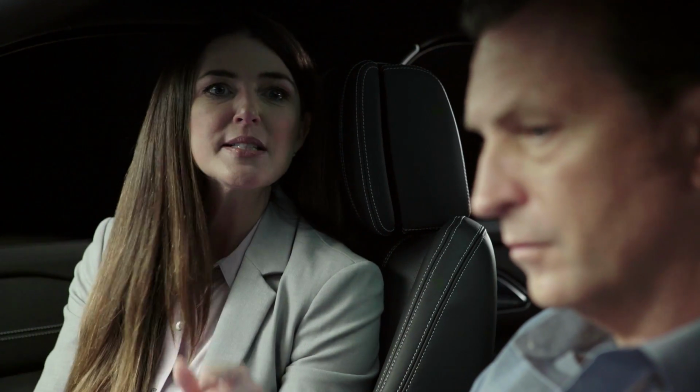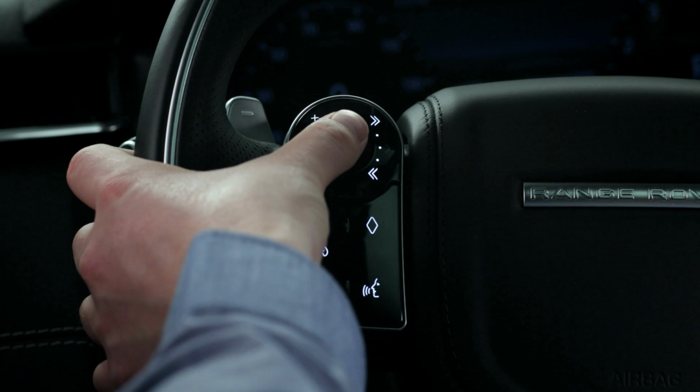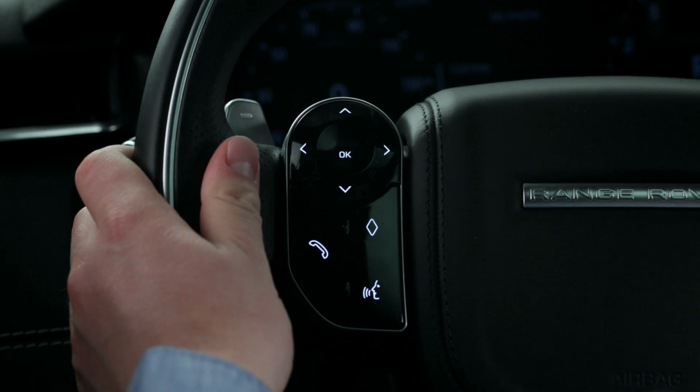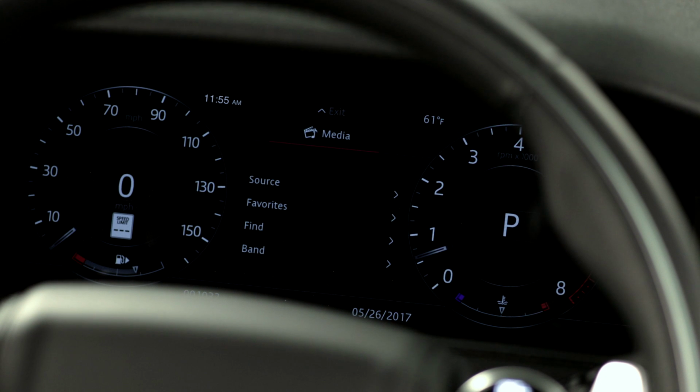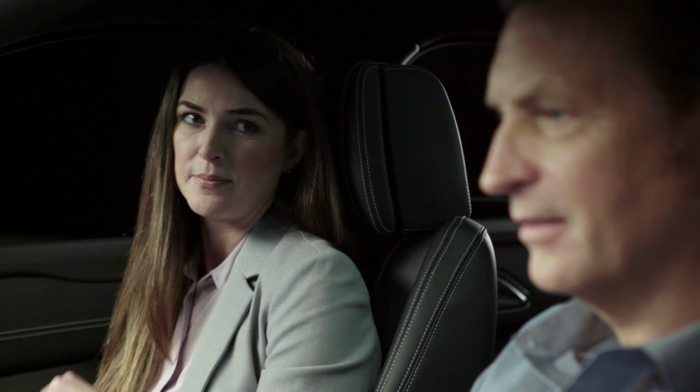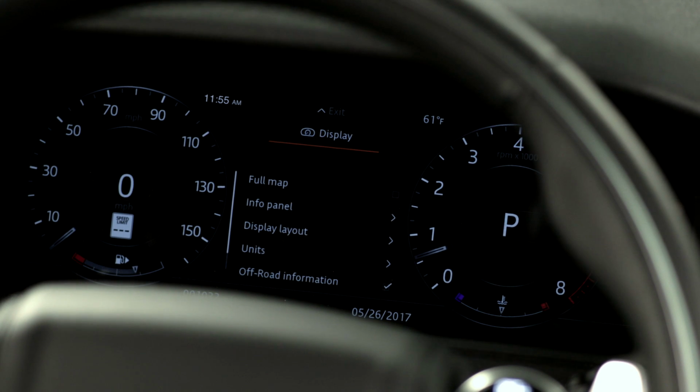Now, when you press the menu here in the center, the control returns to the familiar arrows, giving you control over the instrument panel menus. Go ahead and have a scroll through the functions. You'll see that you've got access to media, driver assistance, trip information, display, we'll come back to this one, head-up display, and vehicle settings. But let's go back to display for a moment.